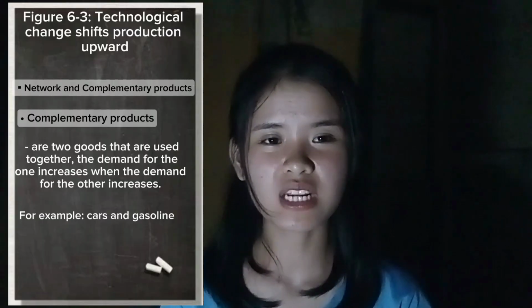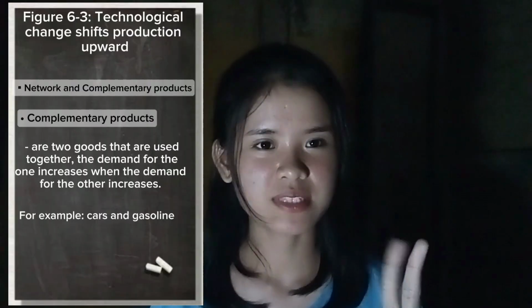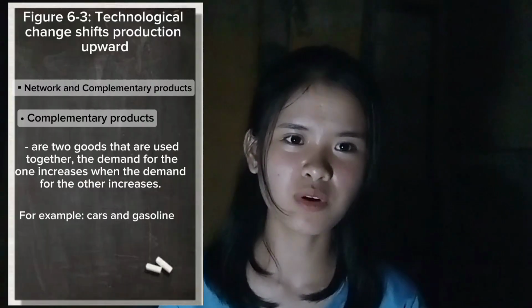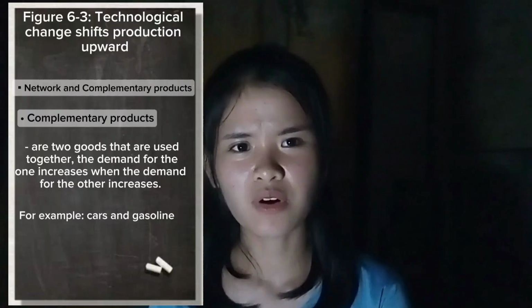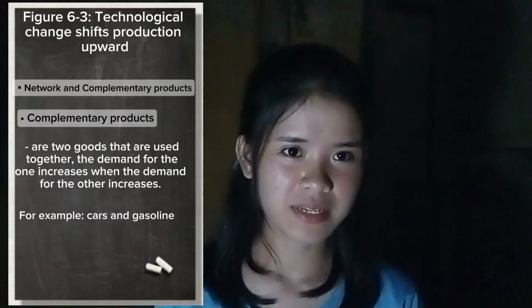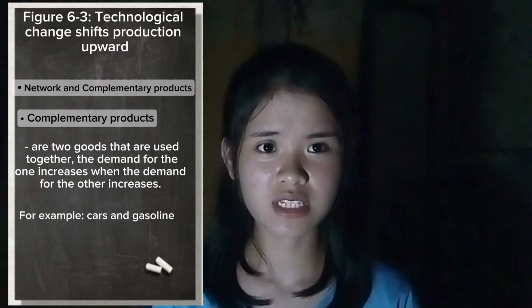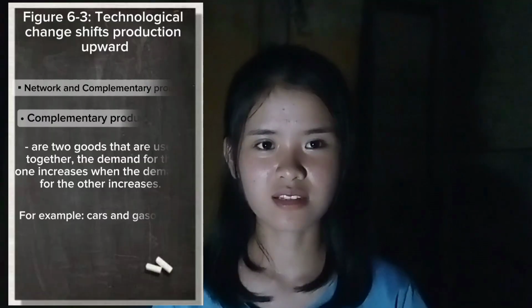So, tandem silang duha. Kay without car, walay gasolina. For example, kanang cellphone. Without cellphone, walay mamaligag load, kay wala may cellphone ang isa ka tao. So, man niya magpa-load siya, tas wala siya cellphone, di ba? So, that is complementary products.